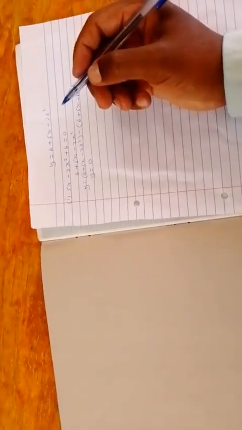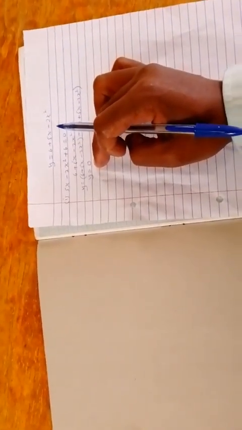This one will give us simply y is equal to 0. So when drawing this solution in the graph, it will be along the x-axis. Now, let us look at equation 2.